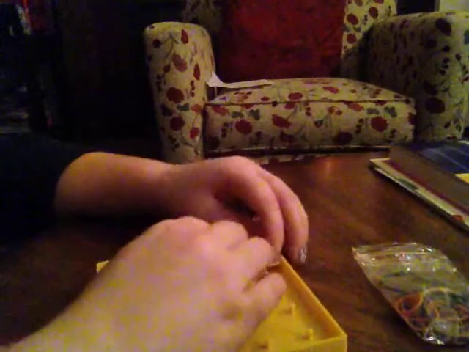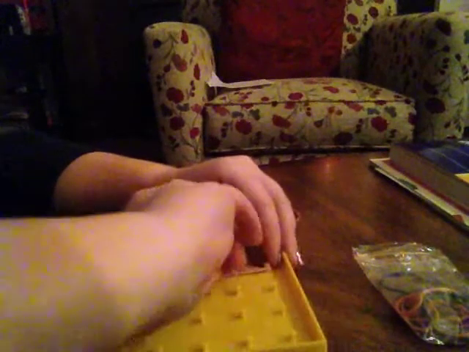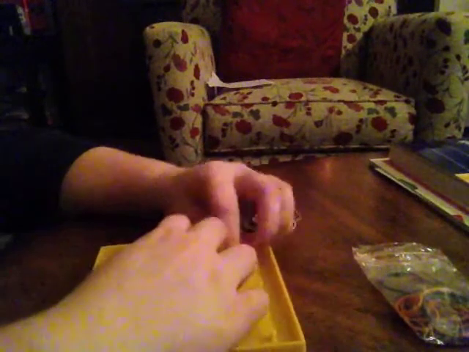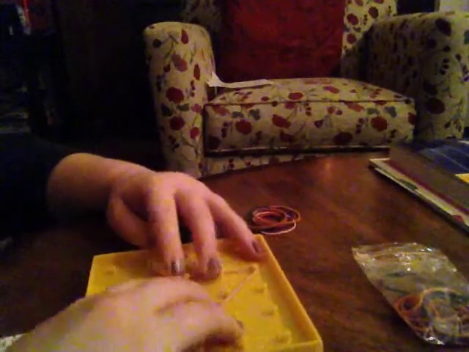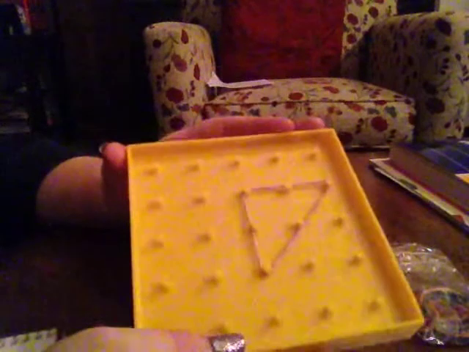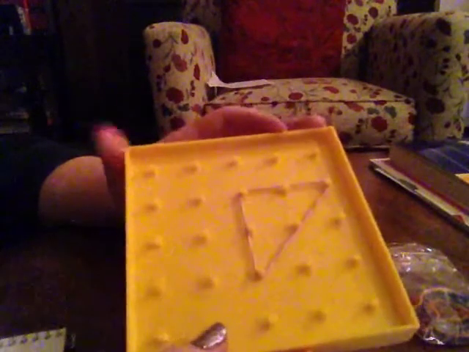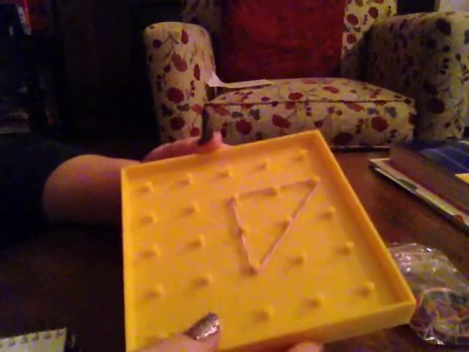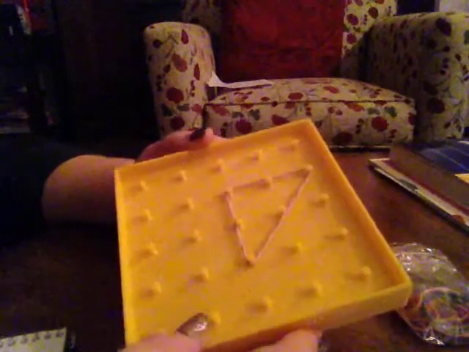So first, please write your name at the top of your paper. Okay, let's start. So here is shape number 1. Okay, so take a minute, write down the name of the polygon for me and the number of sides.